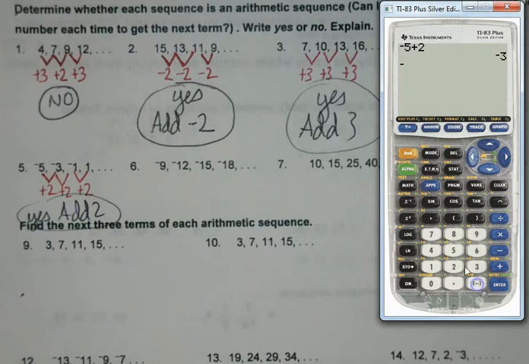Or you could subtract the numbers, but that can get tricky because then some of you would be like, well, that says -2, so that can probably be more of a problem than a help. So just try to find that pattern.